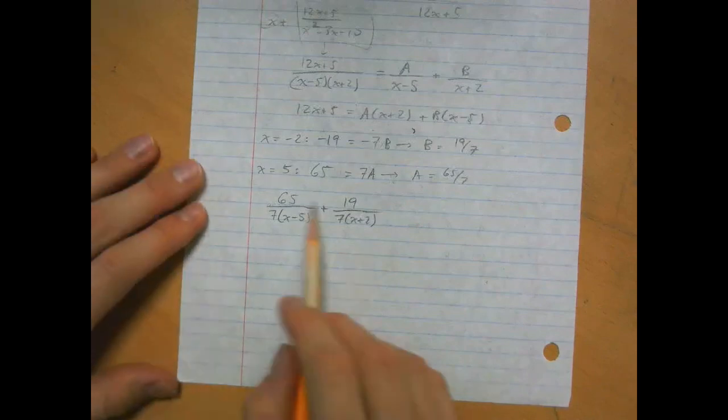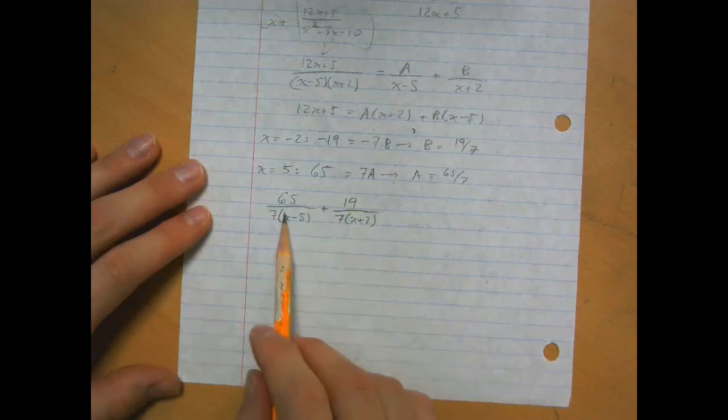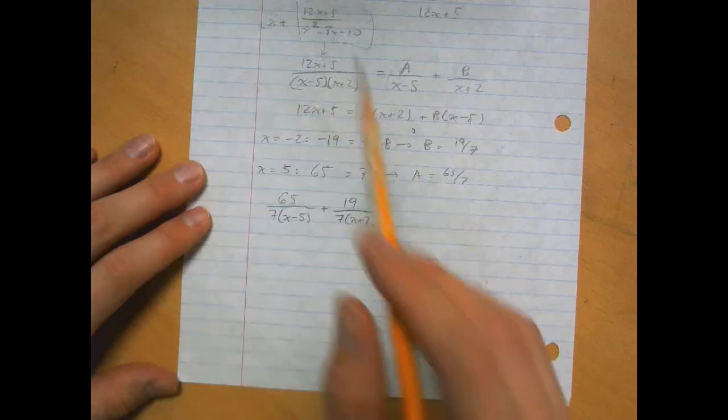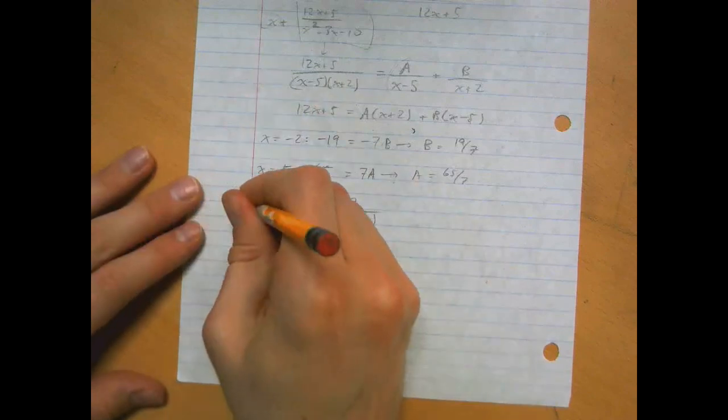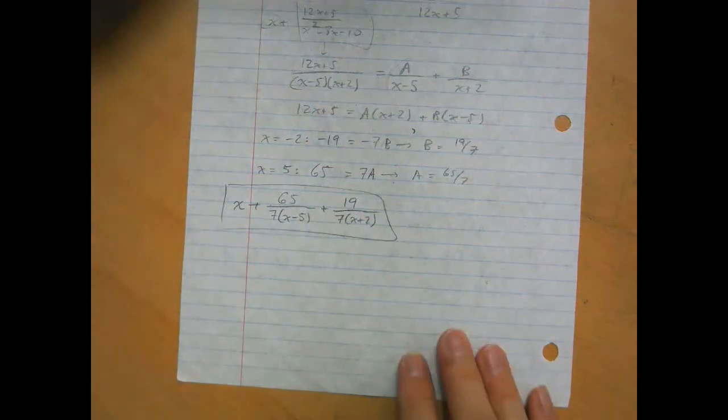Oh yeah, and then I almost made a silly mistake that you all will make too. This was the partial fractions decomposition of this part, but we still have this x floating around from before, so that needs to be part of our answer. I just left that out.